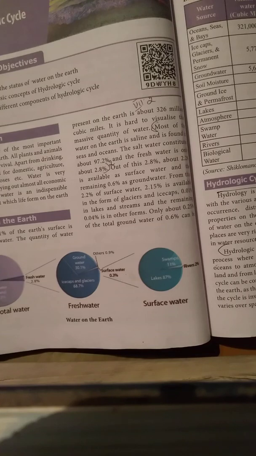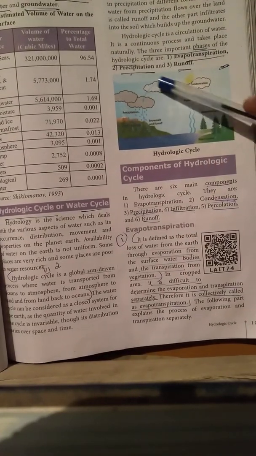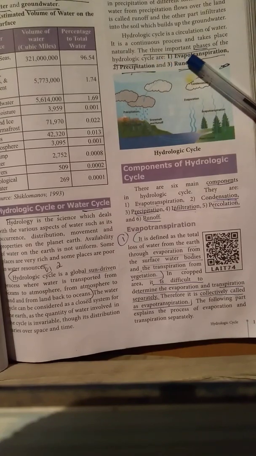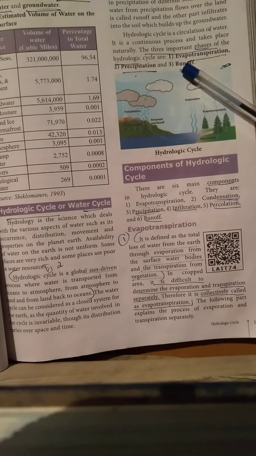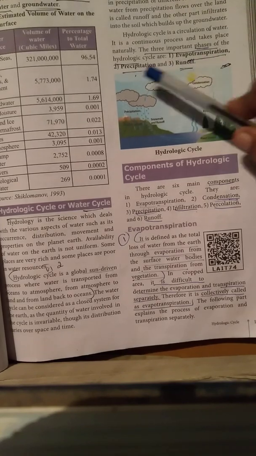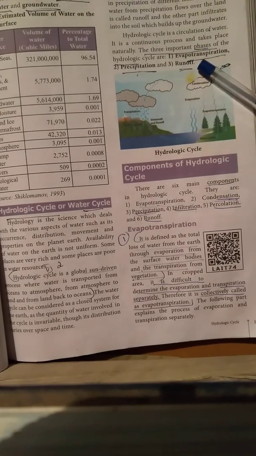97.2 percent. So the three important phases, meaning stages, of the hydrologic cycle are evapotranspiration, precipitation and runoff.